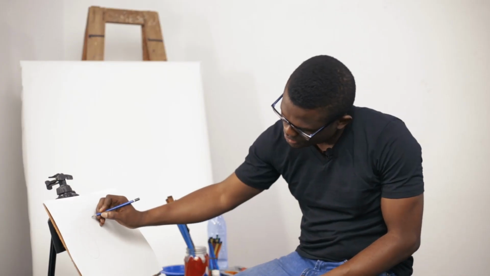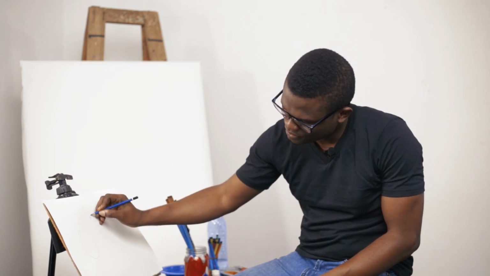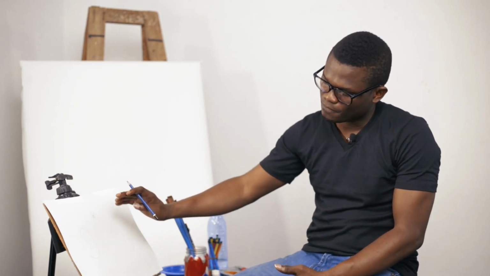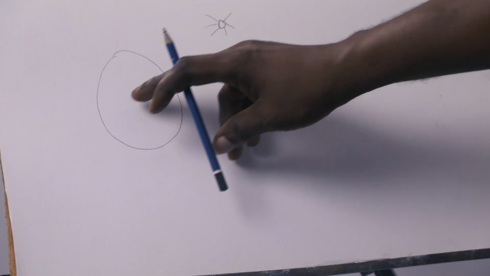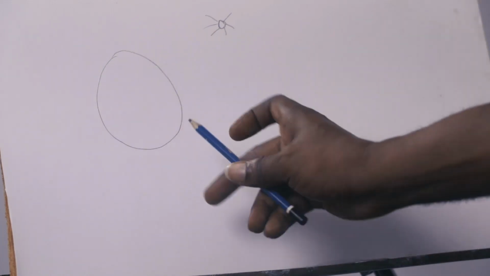Can we call this an egg? Draw it in your drawing book. Now look at this. Let's say that this is the source of light for this object. That's our sun. Then this will determine where the light will be on this.